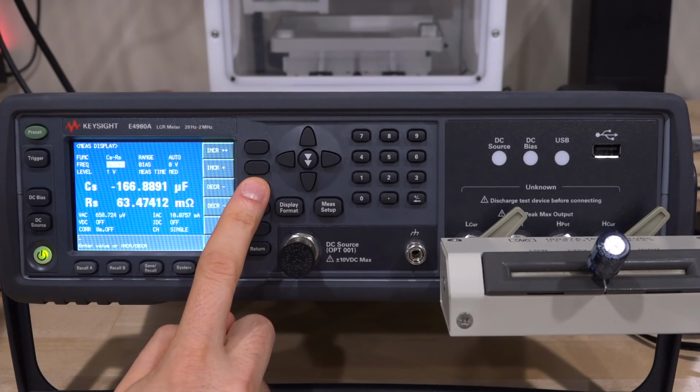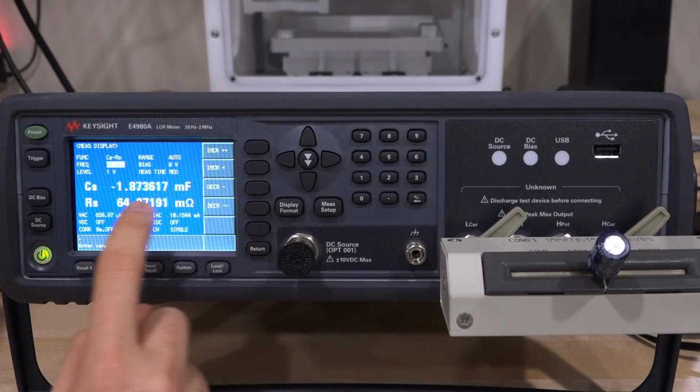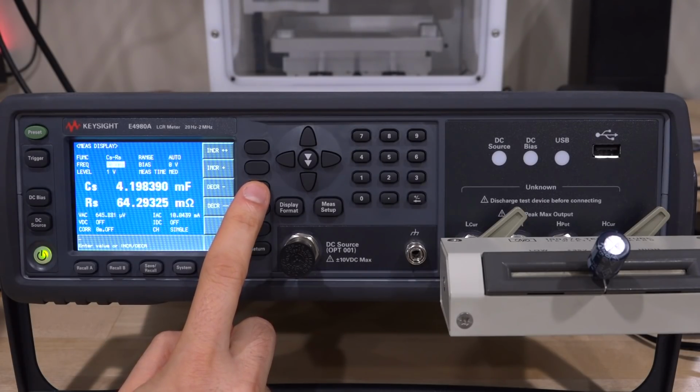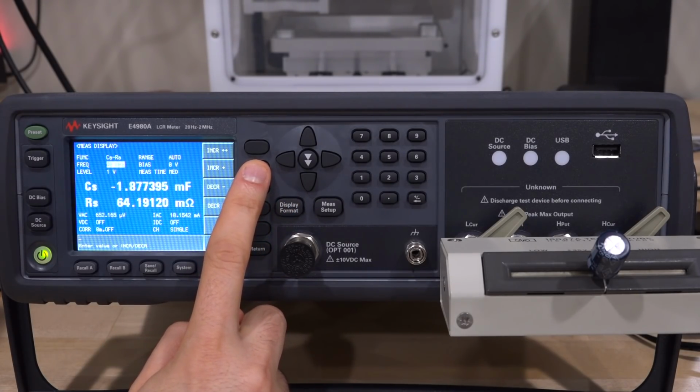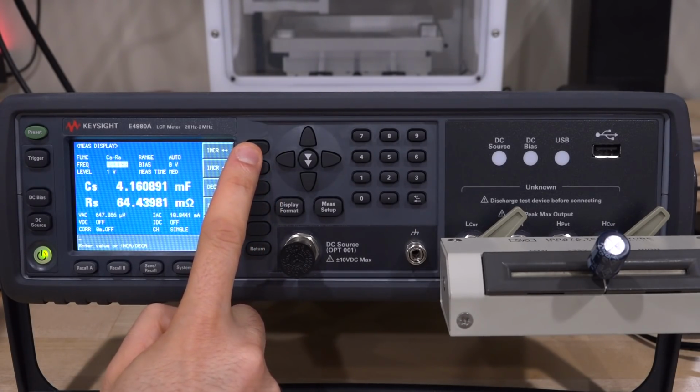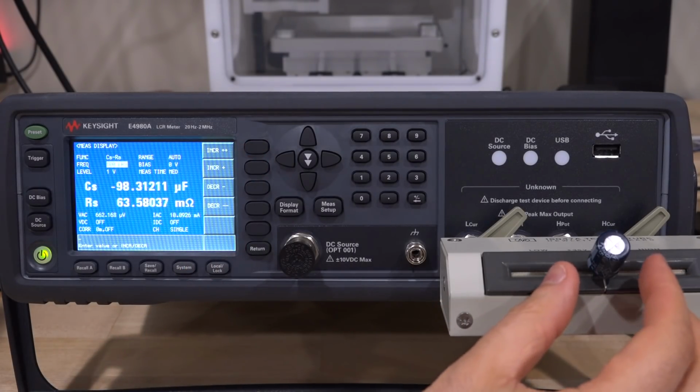Let me lower the frequency, so we can see if we can catch exactly where it happens. There you go, you see now it's minus 1 milli, it's right at the resonance. So somewhere between 30 kilohertz and 40 kilohertz, we're hitting the peak of its self-resonance frequency. Okay, makes sense. So let's go a little bit higher, let's go to 100 kilohertz, and let's remove this one.